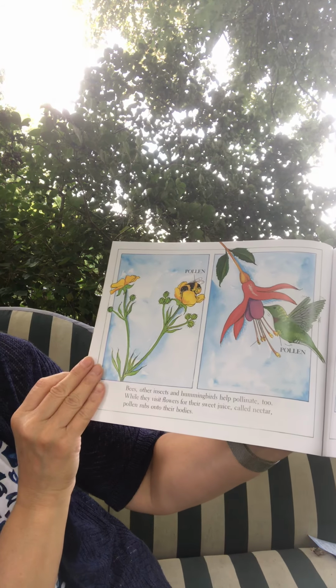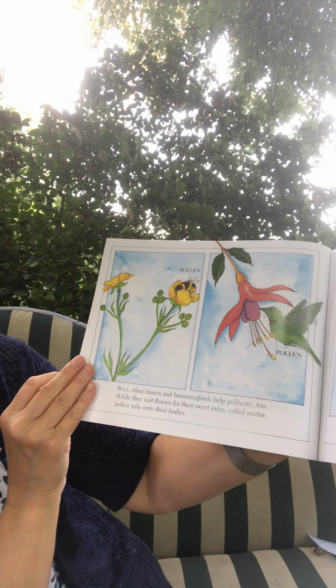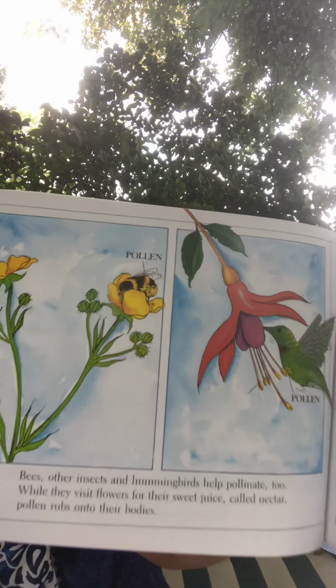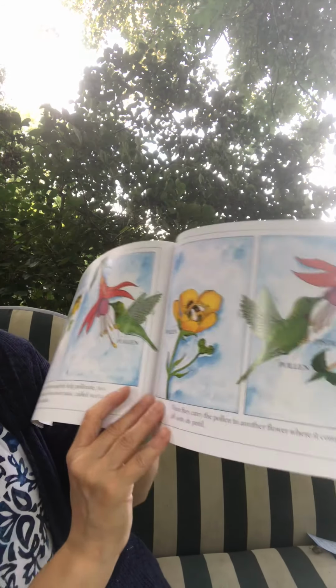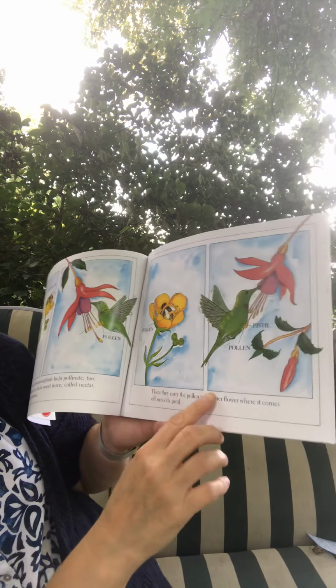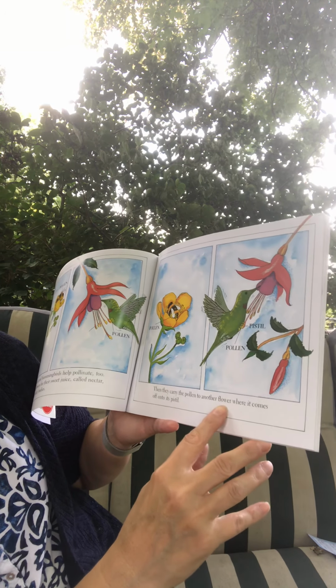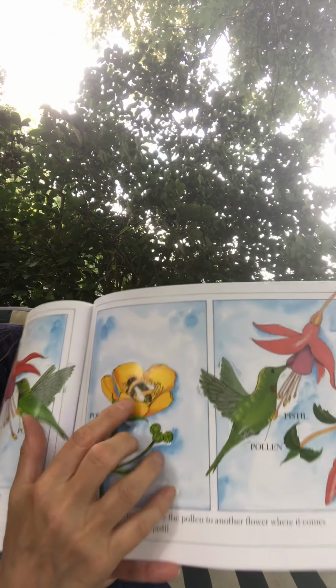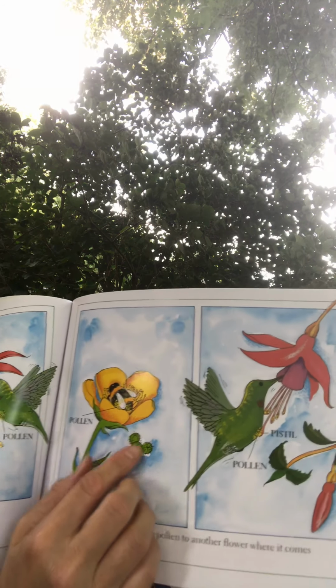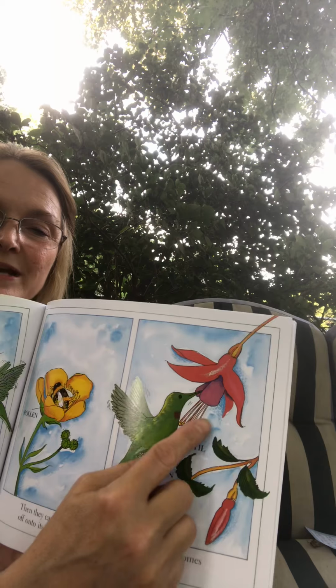While they visit flowers for their juice called nectar, pollen rubs onto their bodies. And so when they go to the next flower, they carry the pollen to another flower where it comes off onto its pistil. See what the bee does? It goes from flower to flower, and the hummingbird, so it can get nectar.